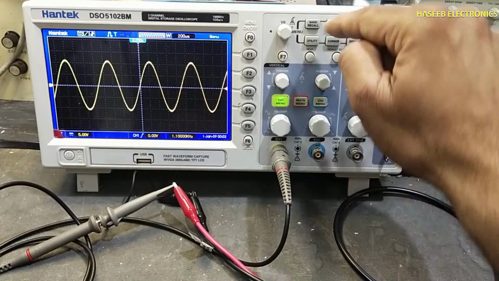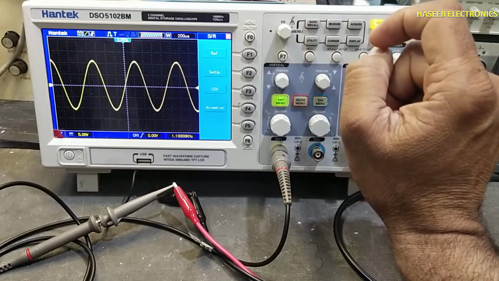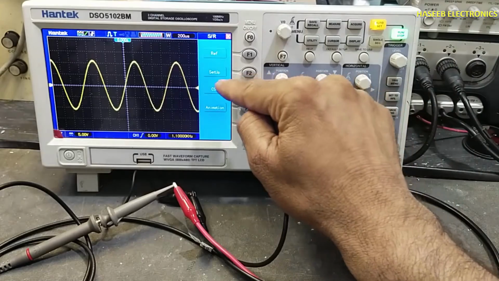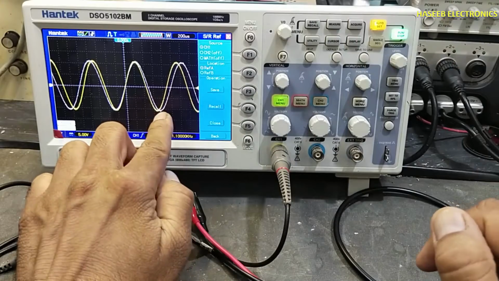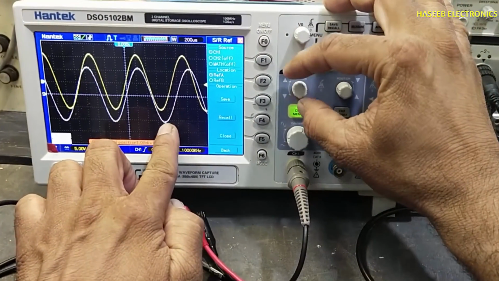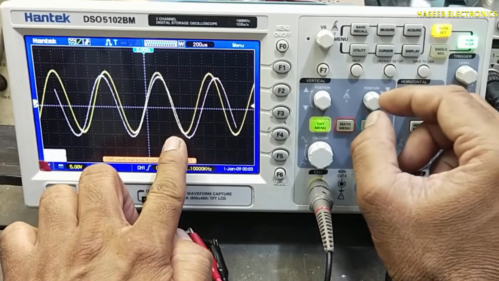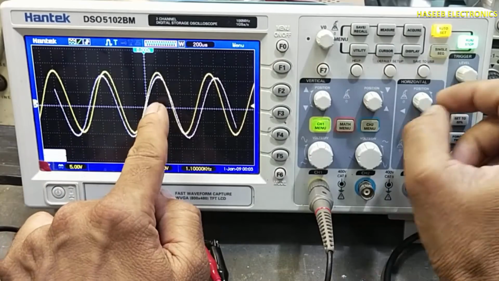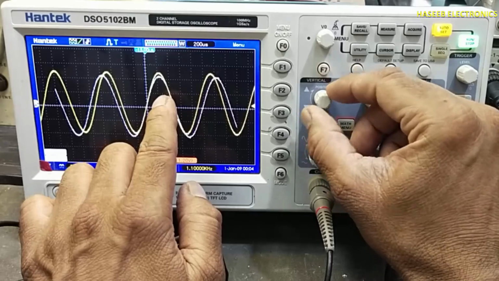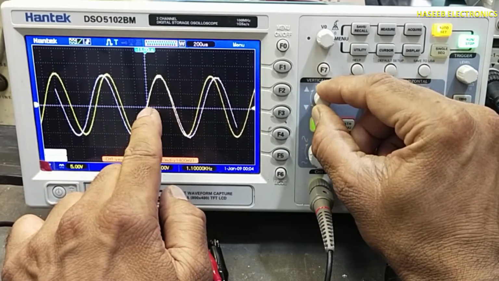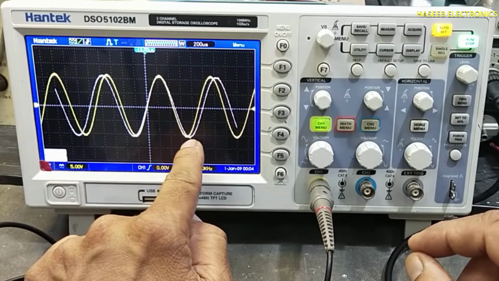Now what we will do, we will press this save recall button again. Reference recall. We have a white signal that appeared here. Now we can compare both signals. Just align any one peak, any one point of the wave shape, either it is rising edge, falling edge, positive peak, or negative peak.